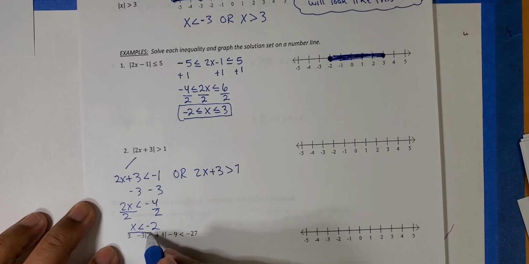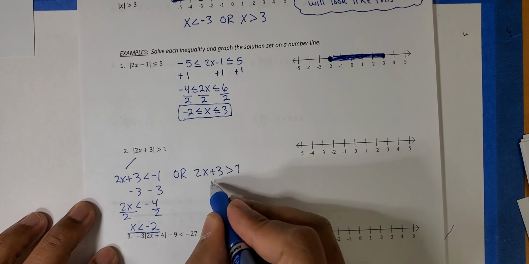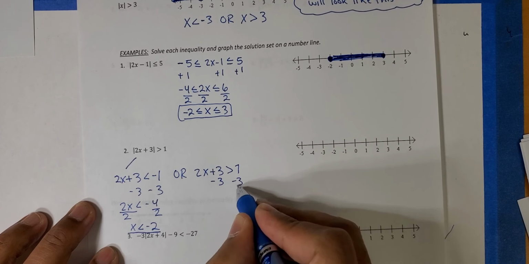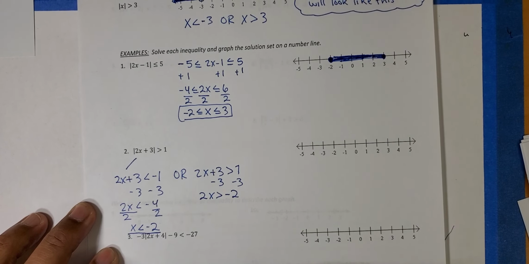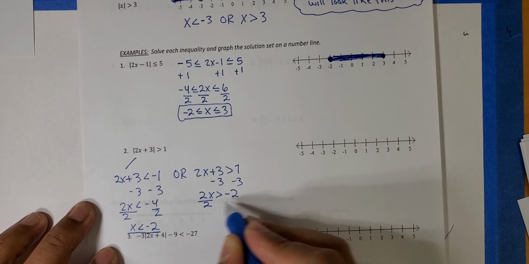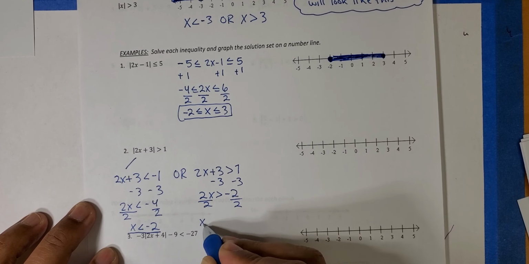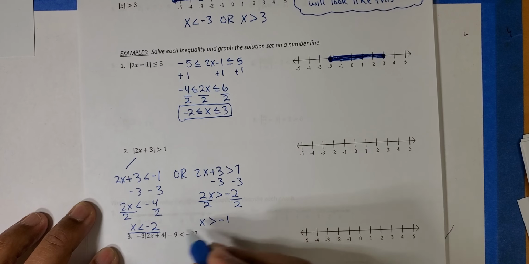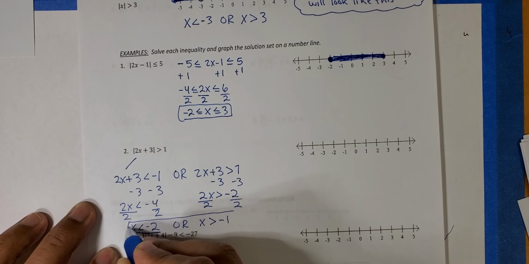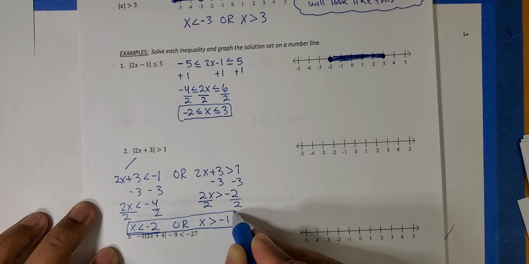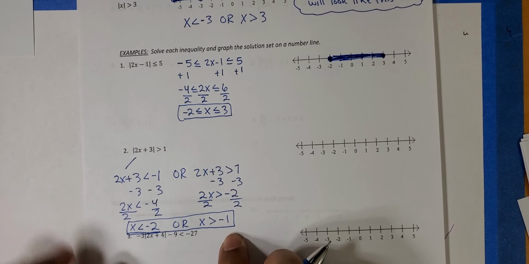And then on this one, subtract 3. So 2x is greater than -2. Okay? And then again, divide by 2. So x is greater than -1. So x is less than -2, or x is greater than -1. Once we have the solution, we're going to graph this.